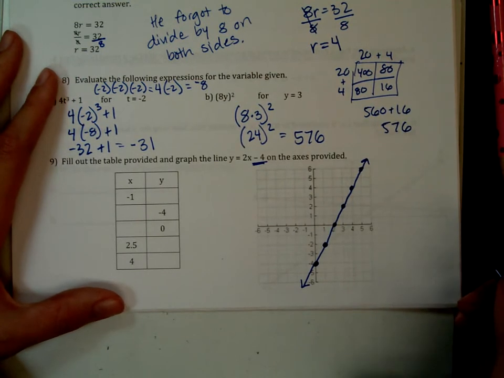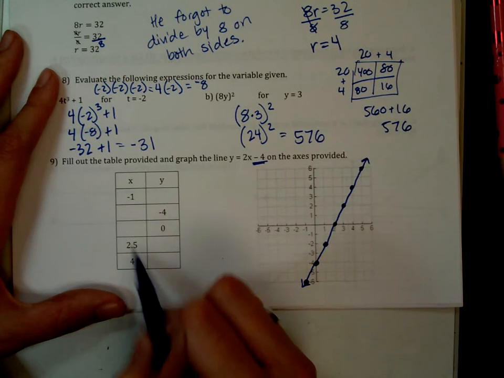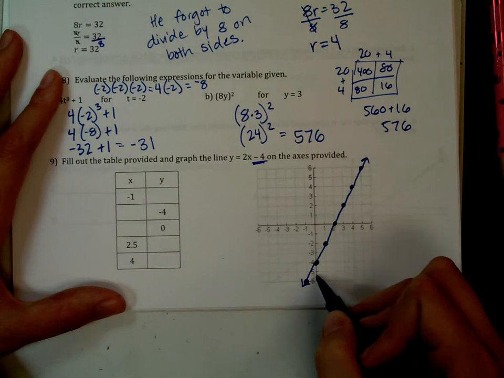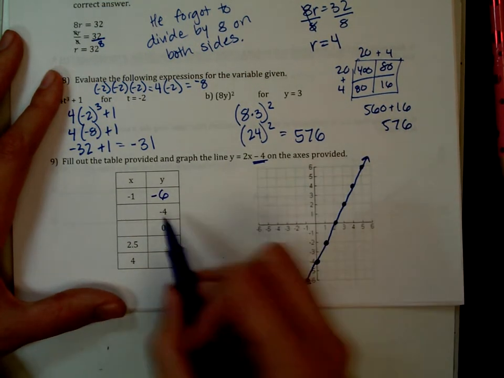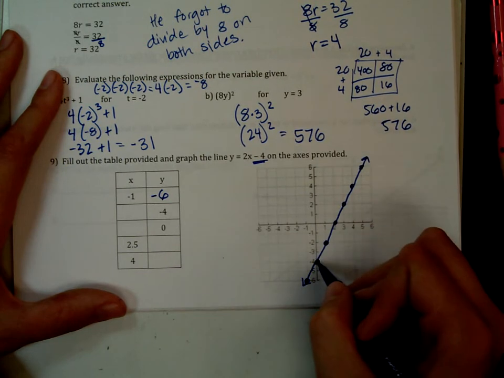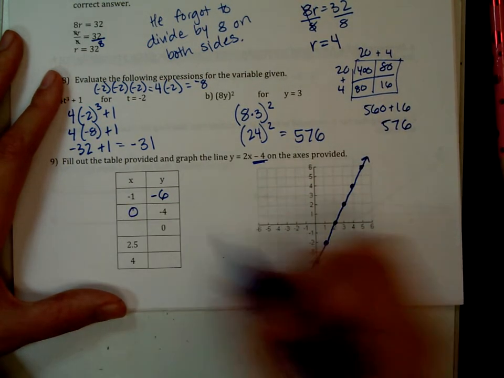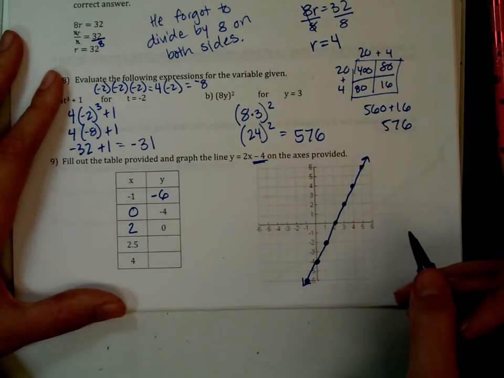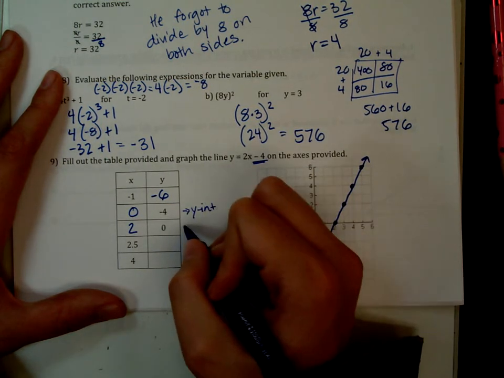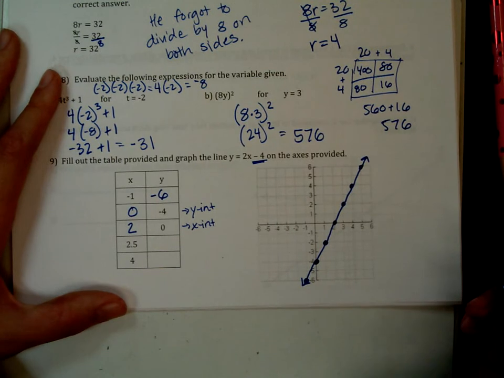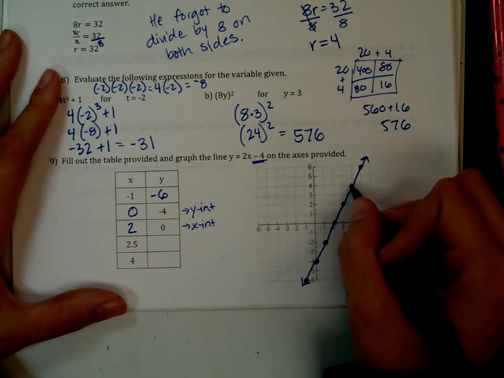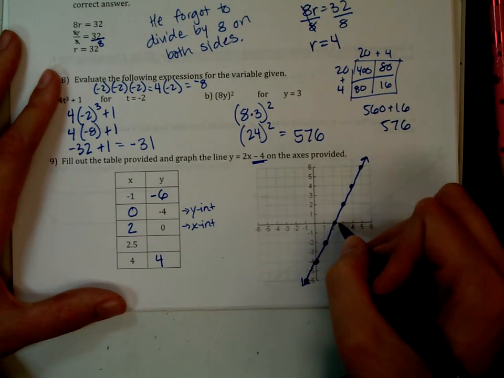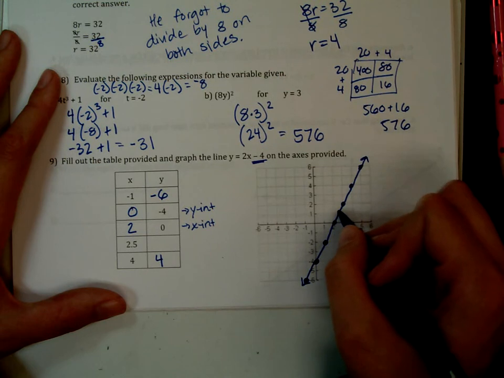So then I might be able to find some of these values for the table. So if x is negative 1, then y is negative 6. If y is negative 4, then x is 0. If y is 0, that's right here, x is 2. Remember, this is the y-intercept, and this is the x-intercept. When x is 4, y is also 4. And when x is 2.5, so that's right here, it looks like y is exactly halfway, so y is 1.